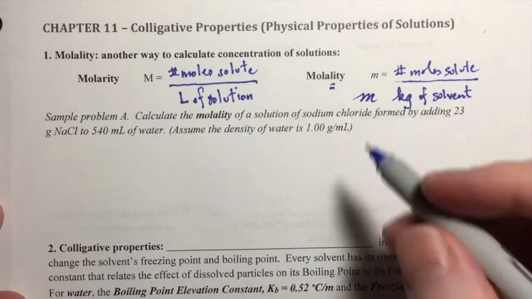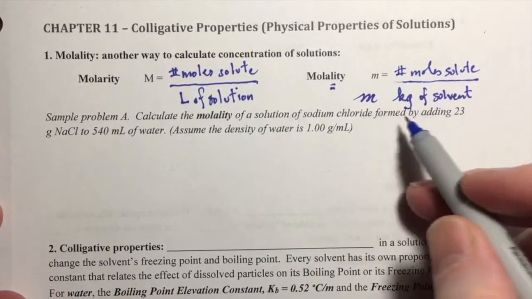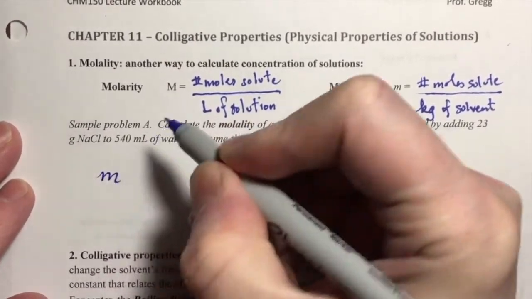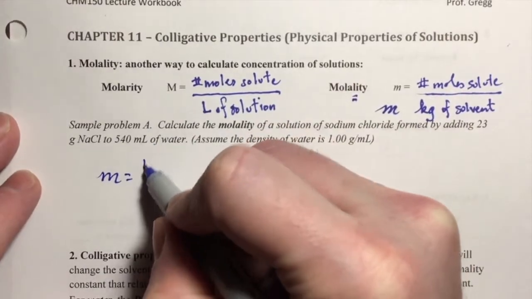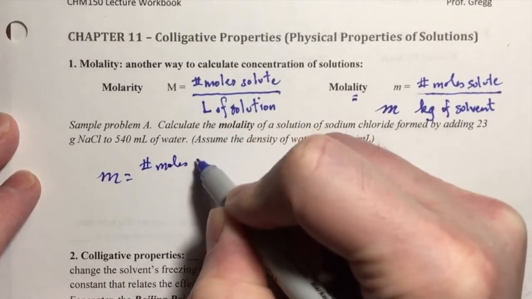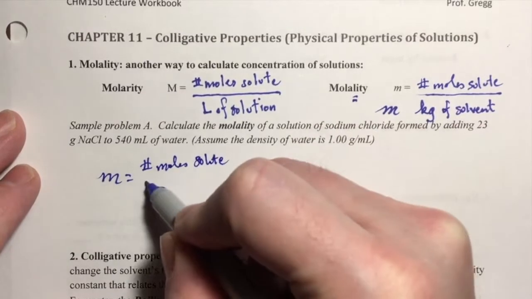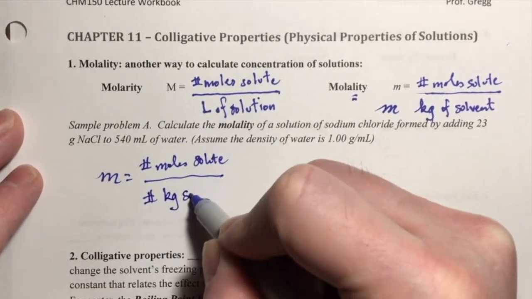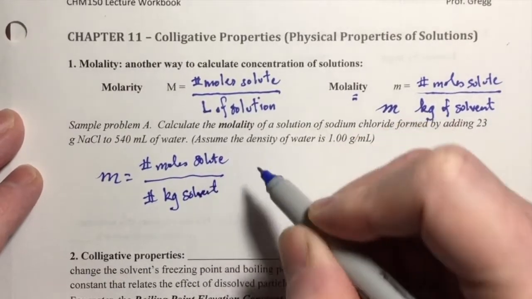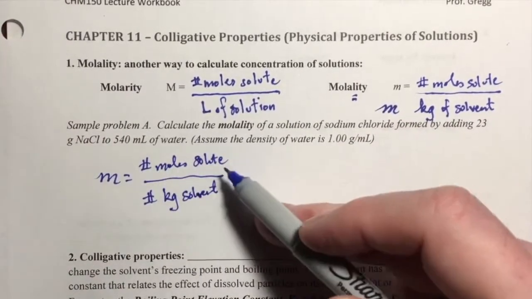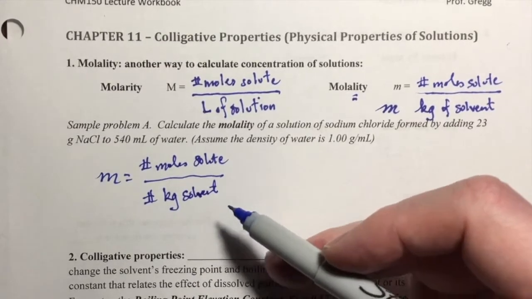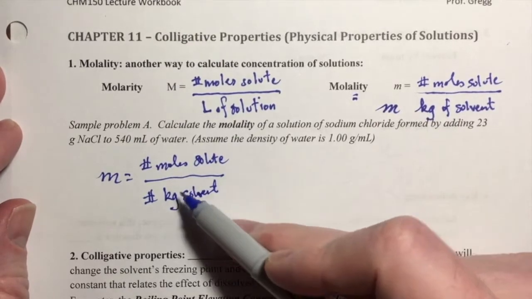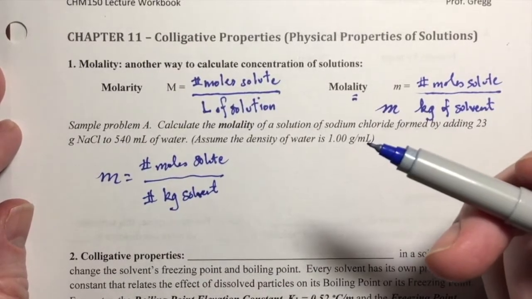Okay, so we know that molality is the number of moles of solute per kilogram of solvent. So let's have our general equation here. Molality equals the number of moles of solute per some number of kilograms of solvent. The solute in this case is the sodium chloride. The solvent is the water. So I need to have a value that I can plug into the numerator, and I need a value that I can plug into the denominator.